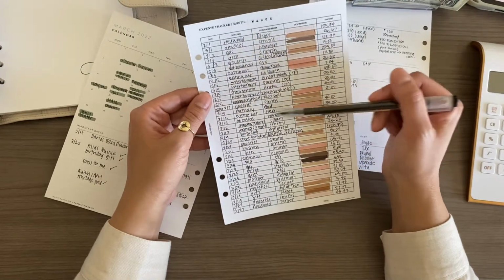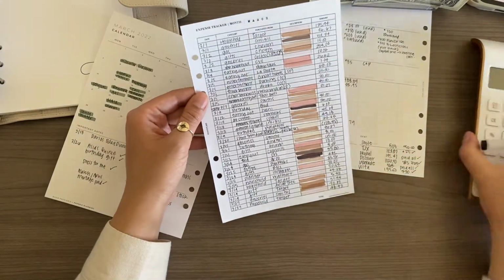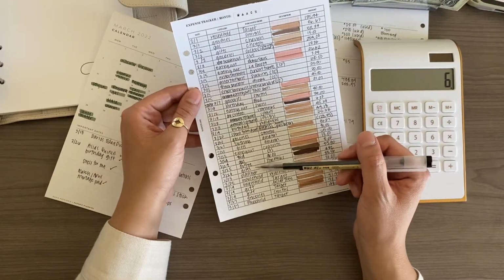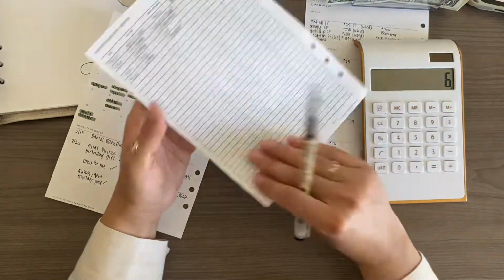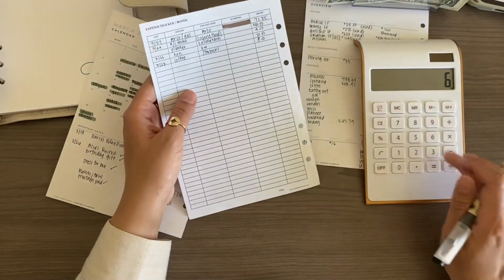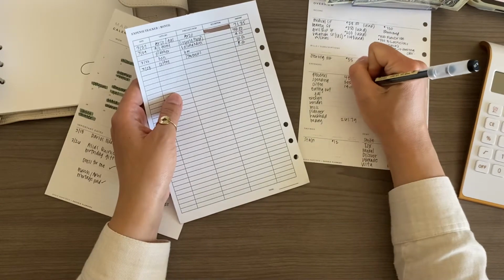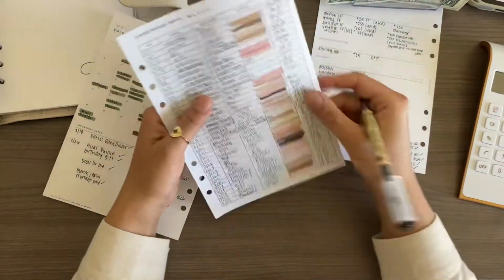For coffee. Gosh, did I not spend anything on coffee? Oh, okay, it's $6 for coffee here, and $8 for coffee there. $14 for coffee. That's not bad at all. Eating out.